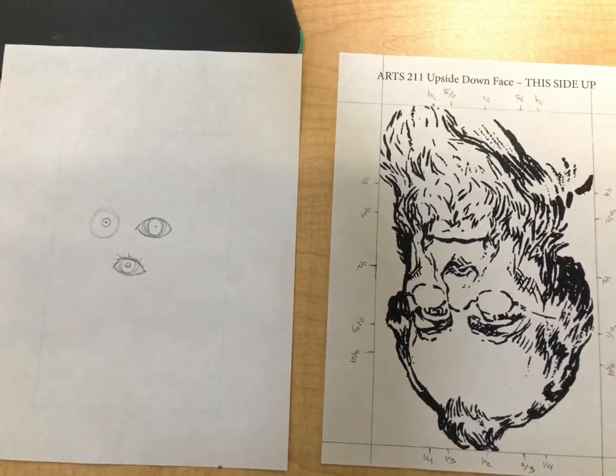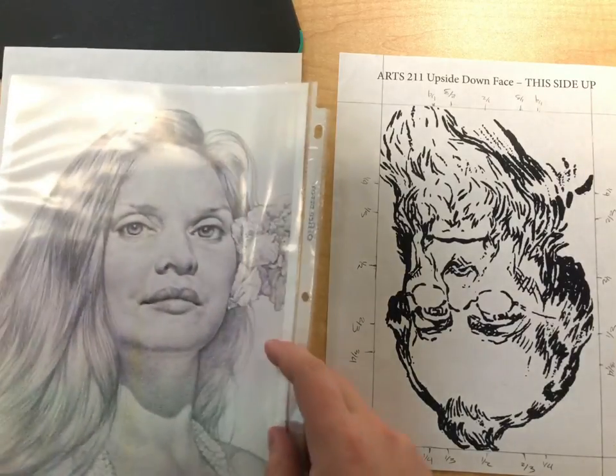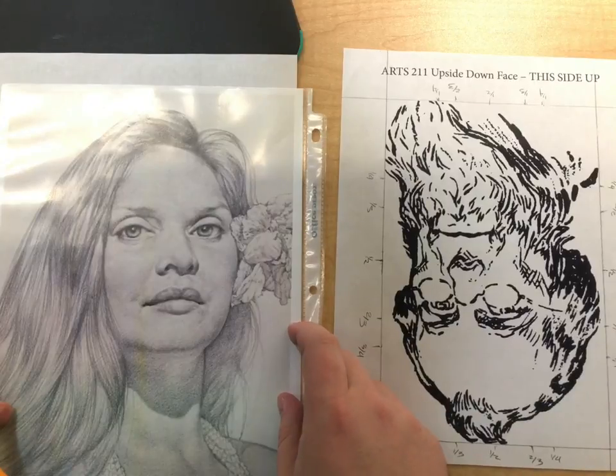But now compare that to, say, she's got big, beautiful eyes. Something like this. A little bit different, right?